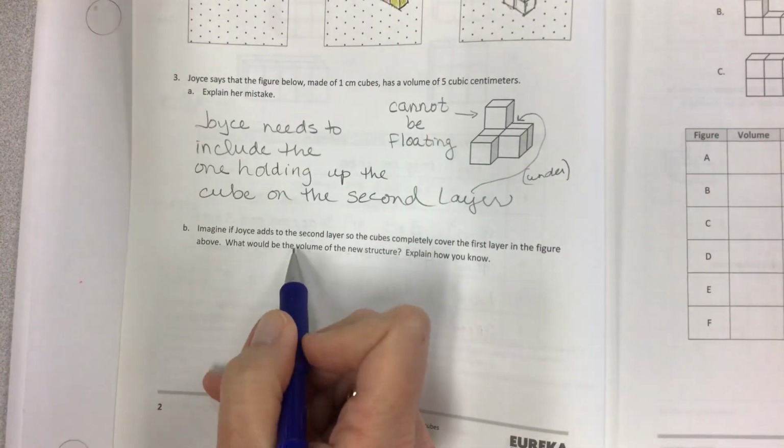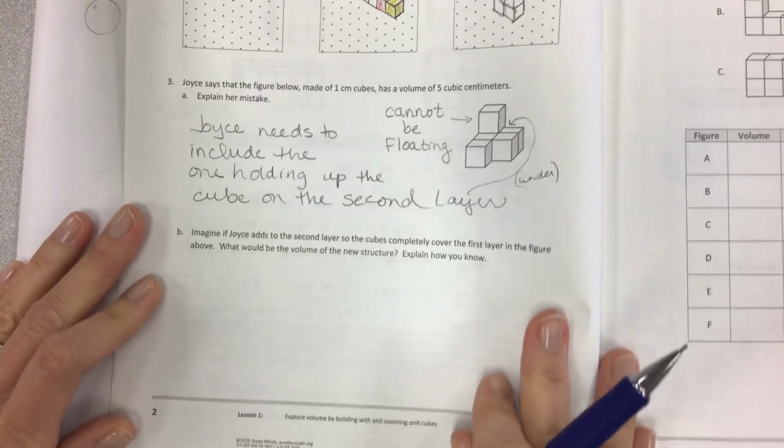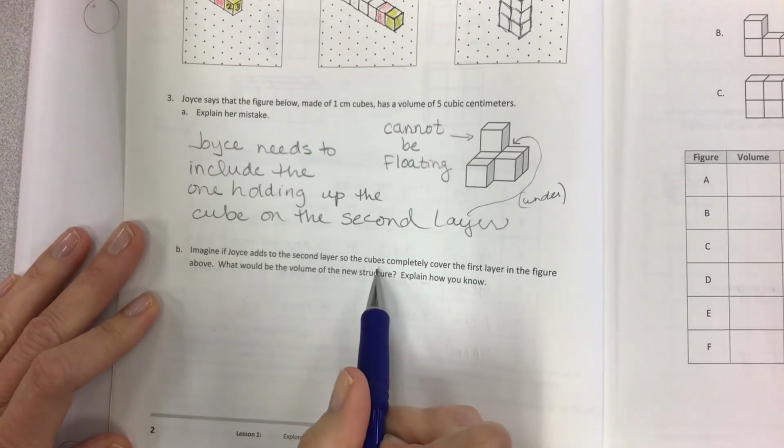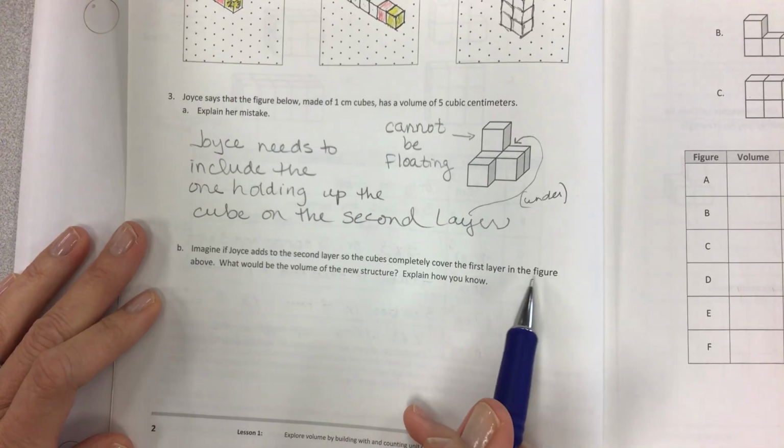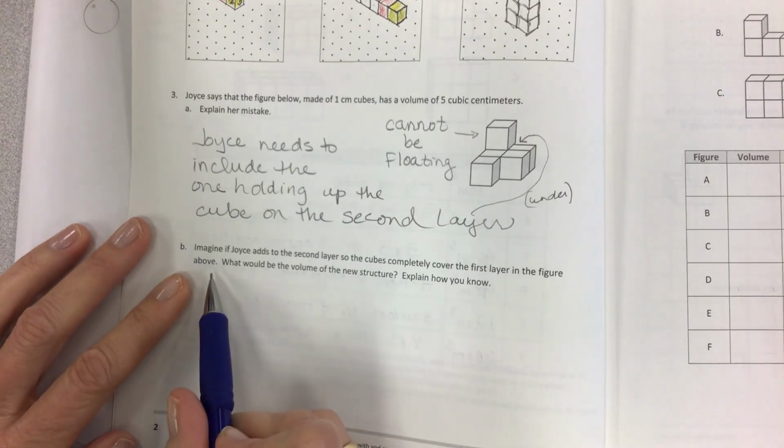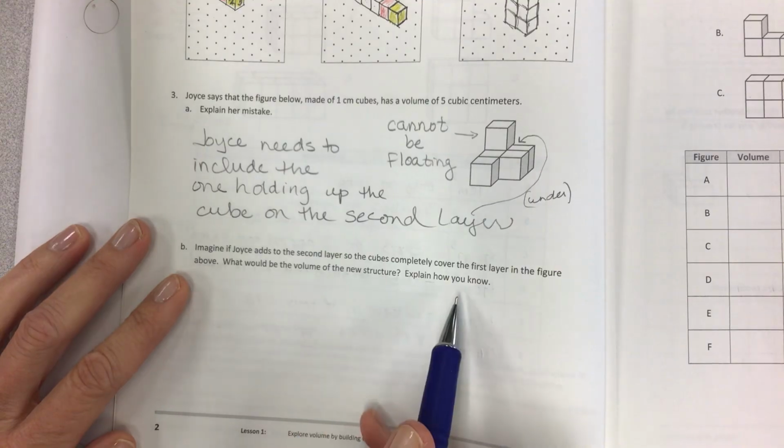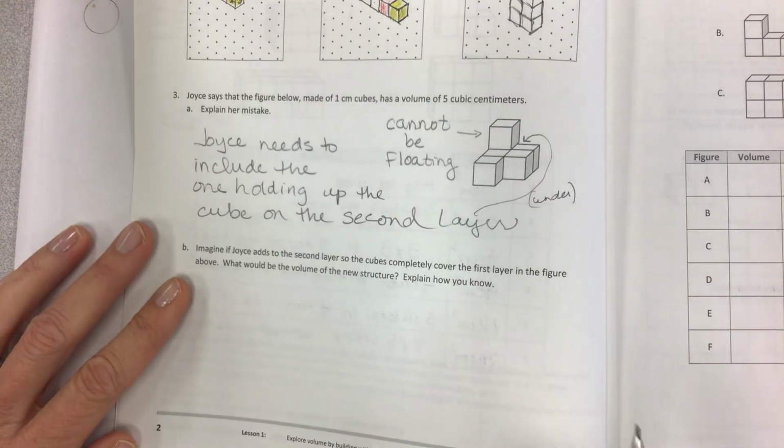And finally, imagine if Joyce adds to the second layer. So the cubes completely cover the first layer in the figure above. What would be the volume of the new structure, and explain how you know?